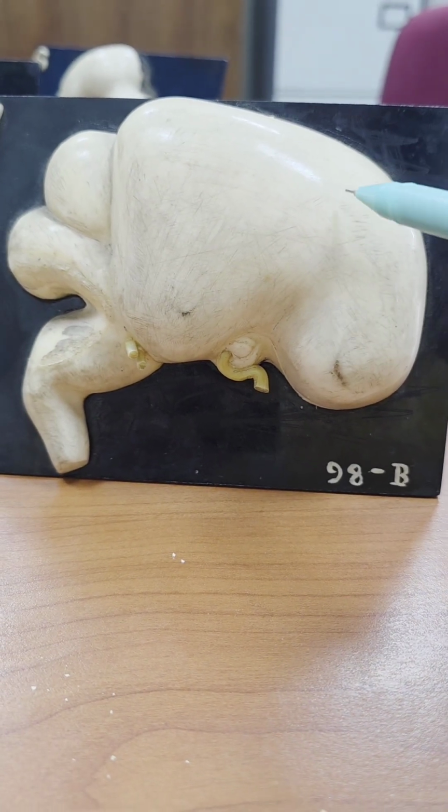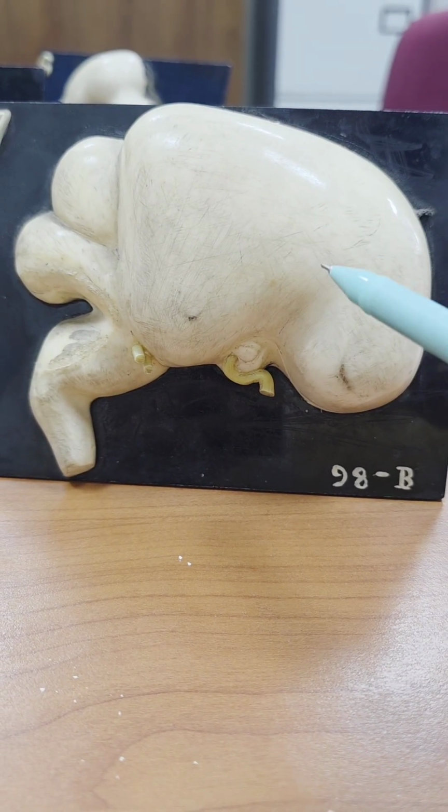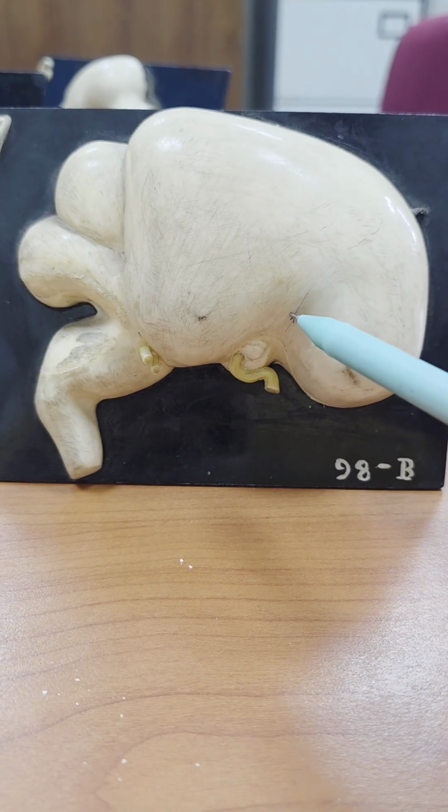Over here we can see that the telencephalon has formed the cerebral hemispheres, and this region is known as the insular area.